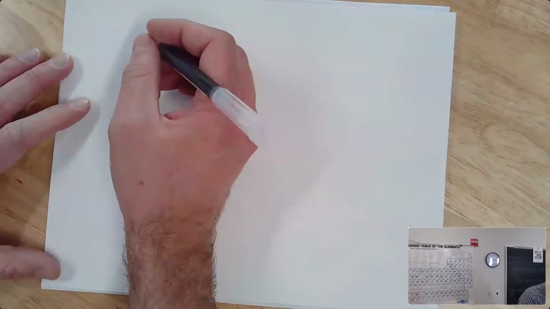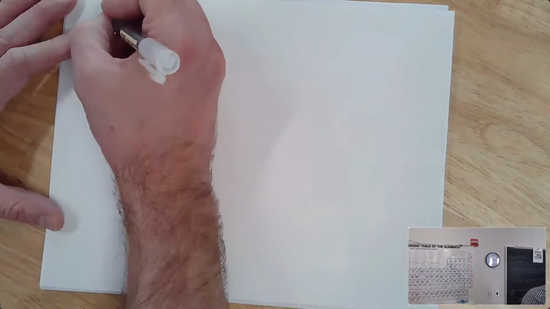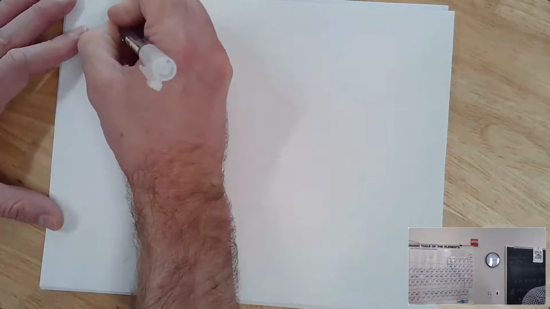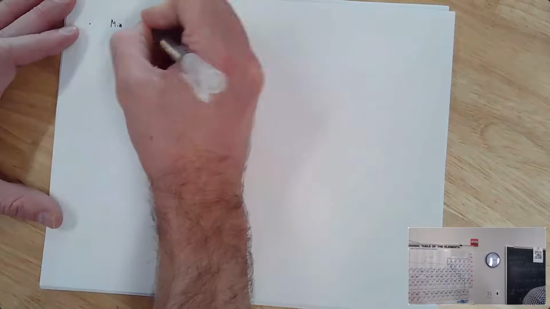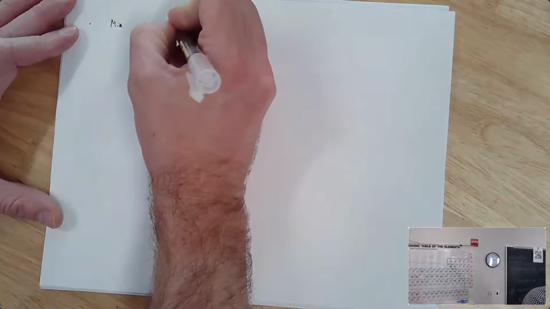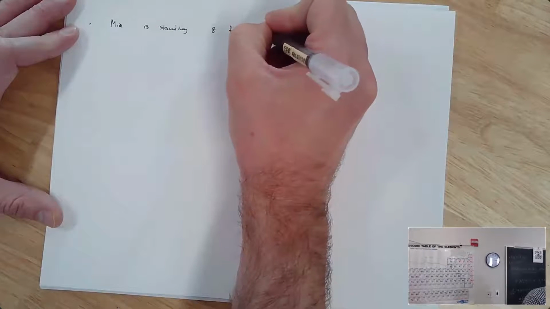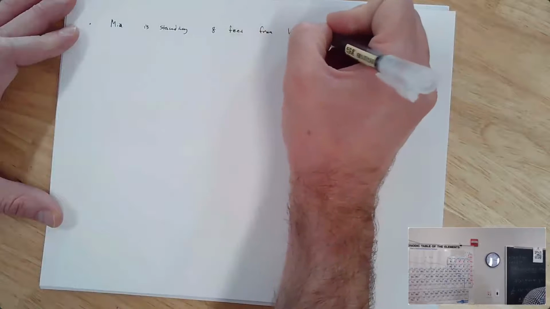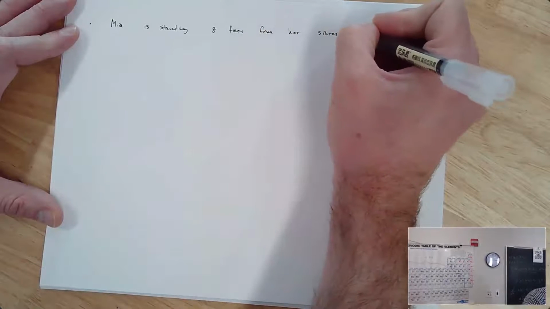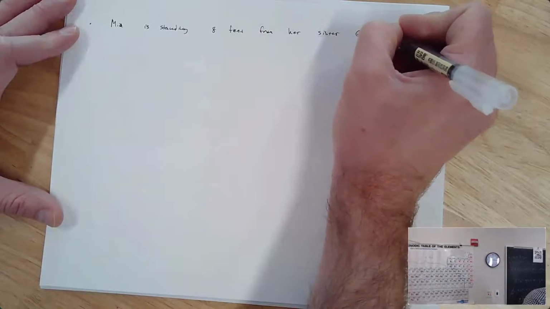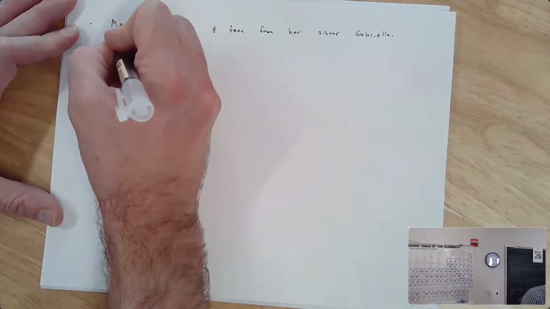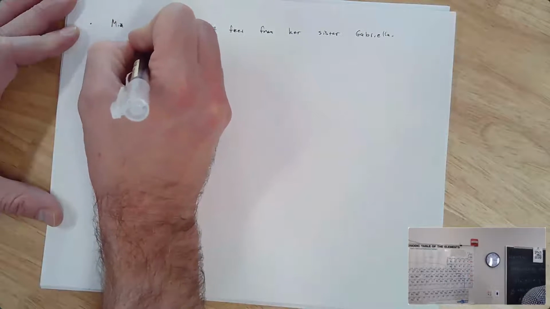So let's say we got the following. Mia is standing 8 feet from her sister, Gabriella. Gabriella lets go of a balloon.